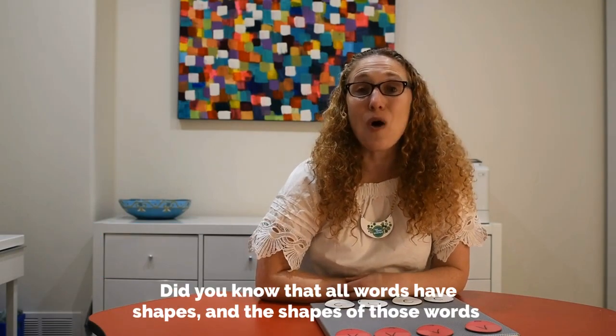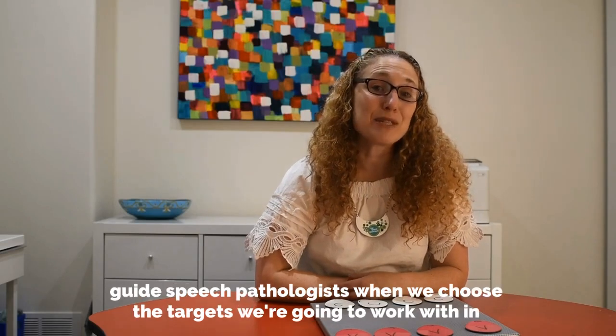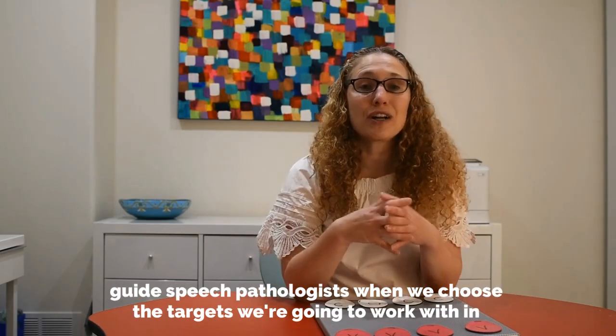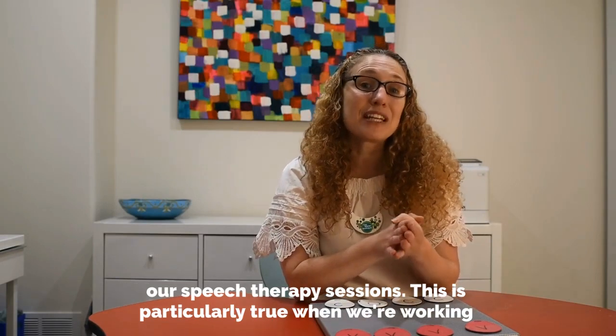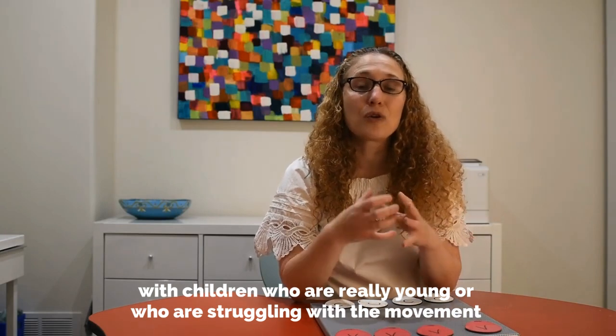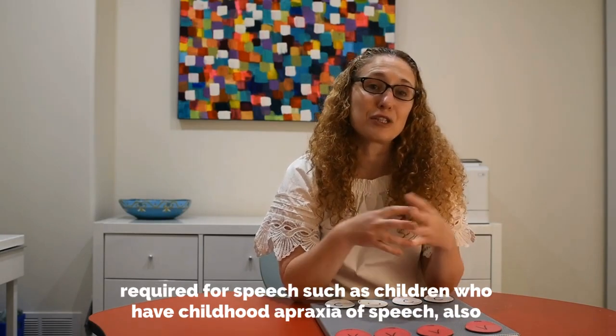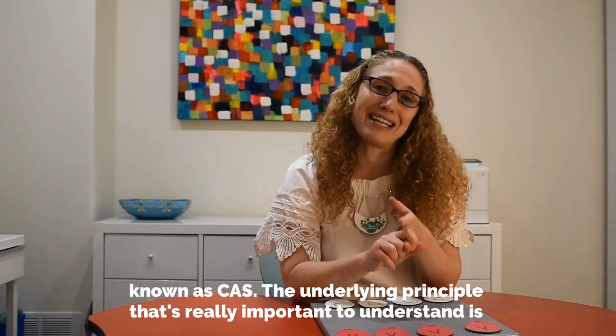Did you know that all words have shapes? And the shapes of those words guide speech pathologists when we choose the targets we're going to work with in our speech therapy sessions. This is particularly true when we're working with children who are really young or who are struggling with the movement required for speech, such as children who have childhood apraxia of speech, also known as CAS.